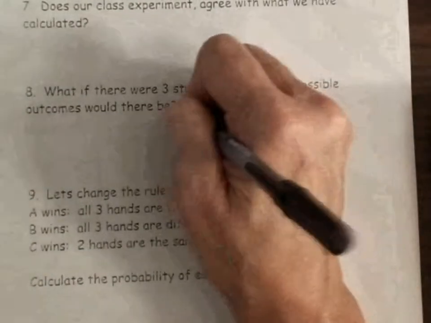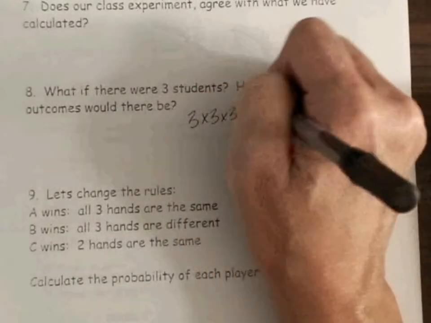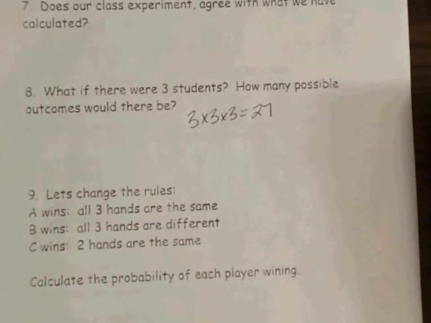So if we have 3 students, how many possible outcomes would there be? 3 times 3 times 3 equals 27. And on our tree chart, we proved that.